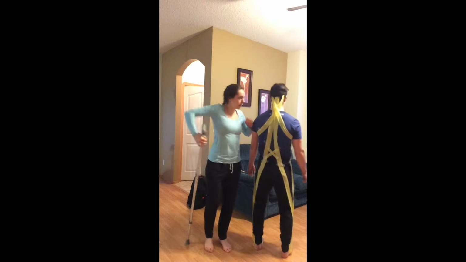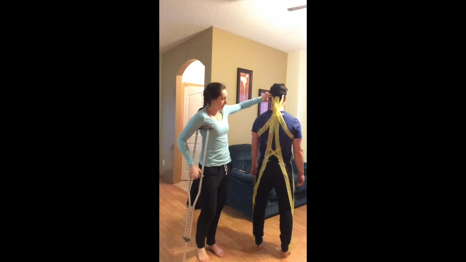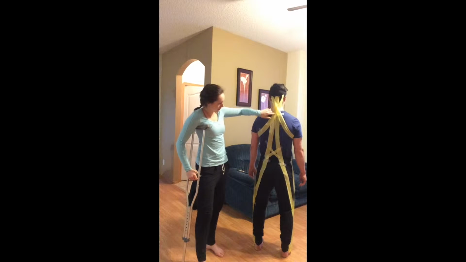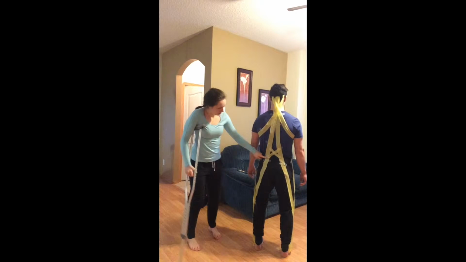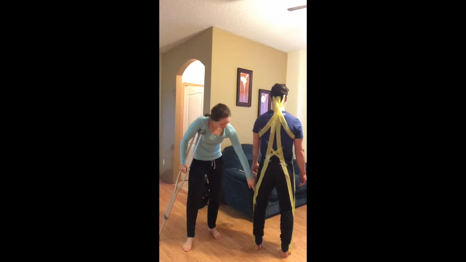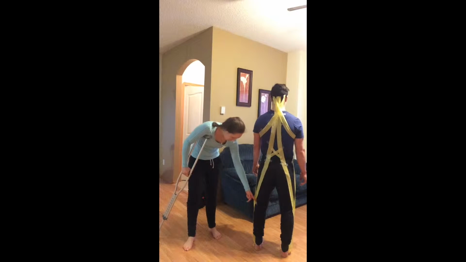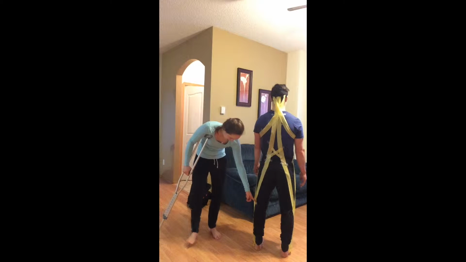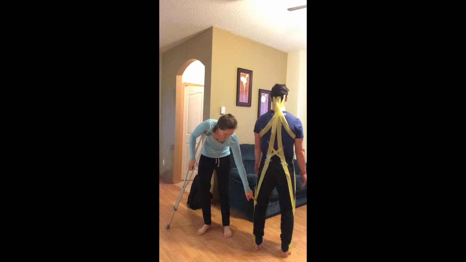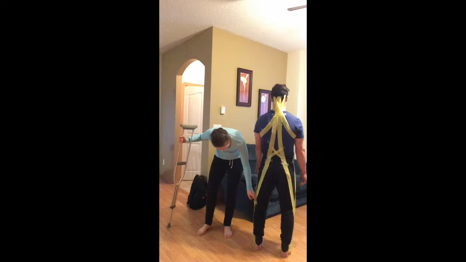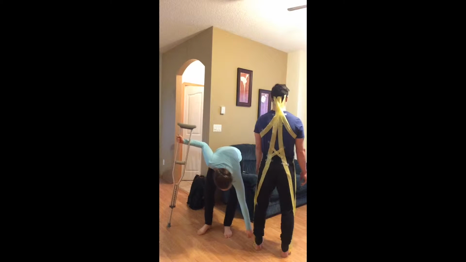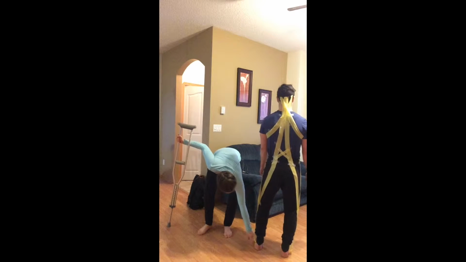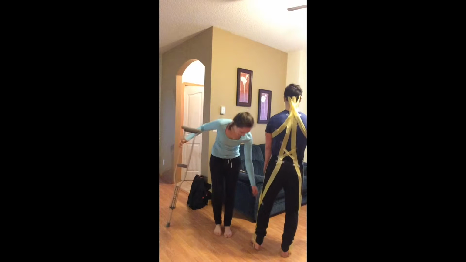So starting on the posterior side. It starts here at the occipital ridge, travels all the way down to the sacrum. From there, it goes straight to the lateral side of the knee. Connection point, I guess, would be on the fibular head. From there, it travels all the way down the lateral side of the leg and down and underneath the foot onto the metatarsal base.